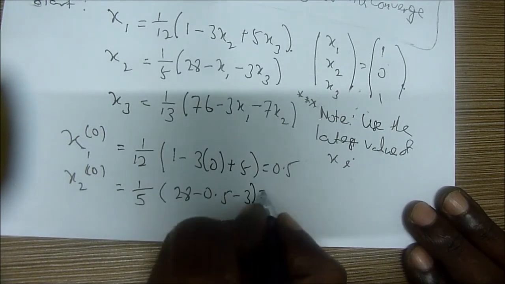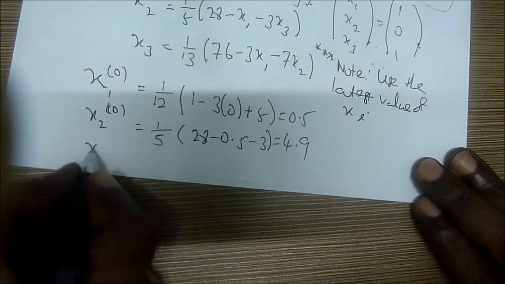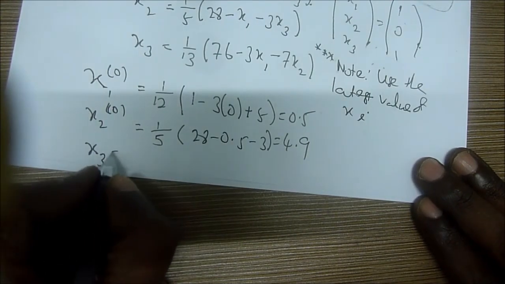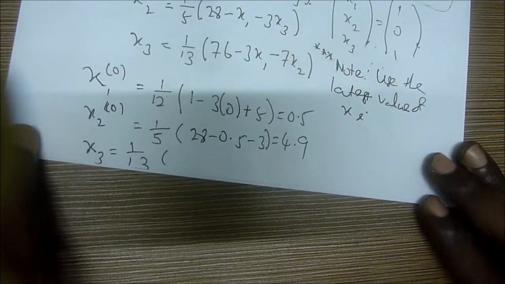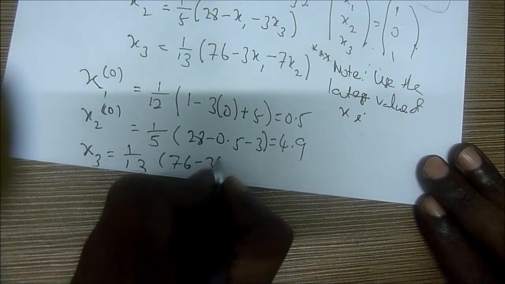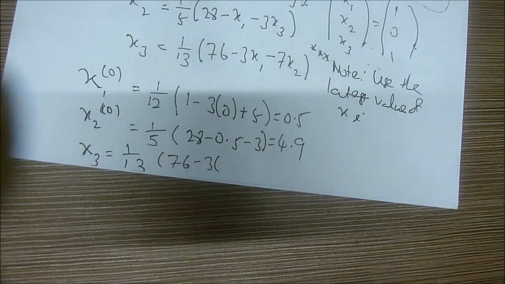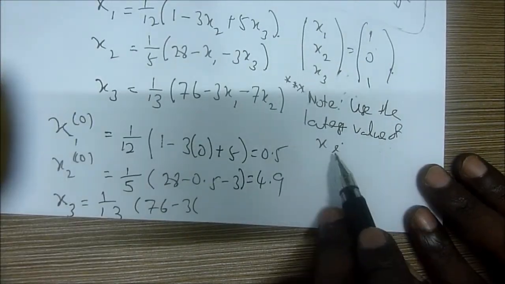0.53, we get 4.9. Similarly, x3, 1 over 13, 1 over 13, 76, 3. The rule has already started. If you notice the value, did I already substitute or not? The rule is use the latest value of xi, right?